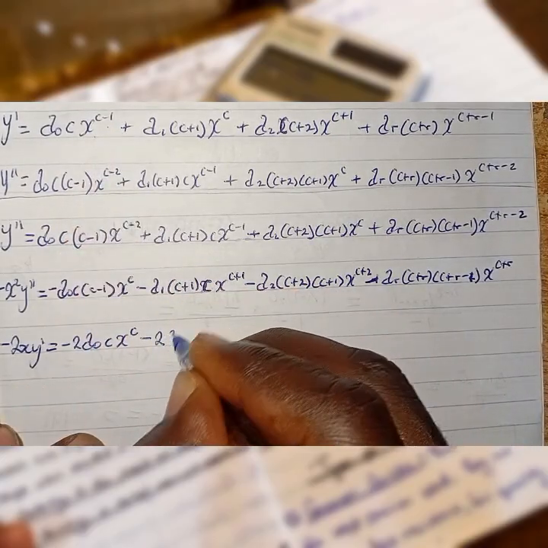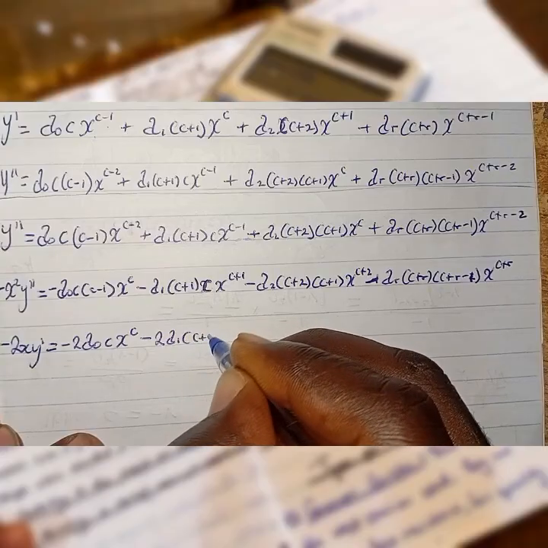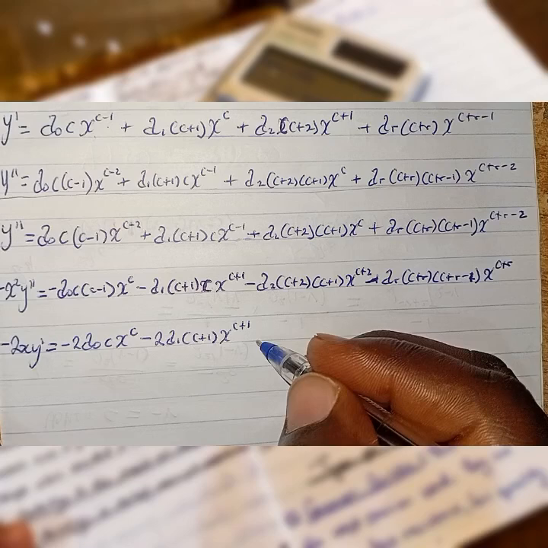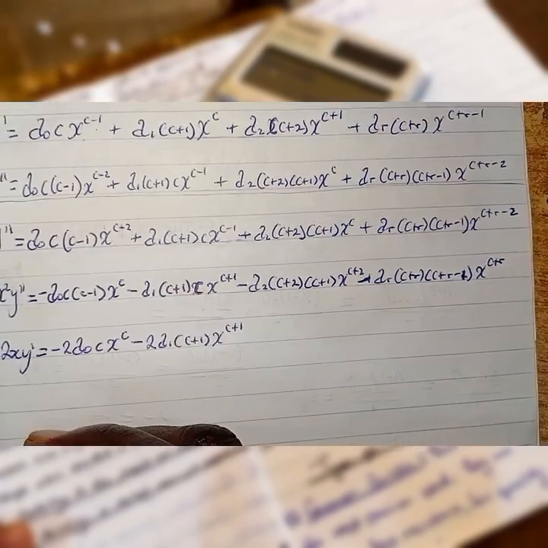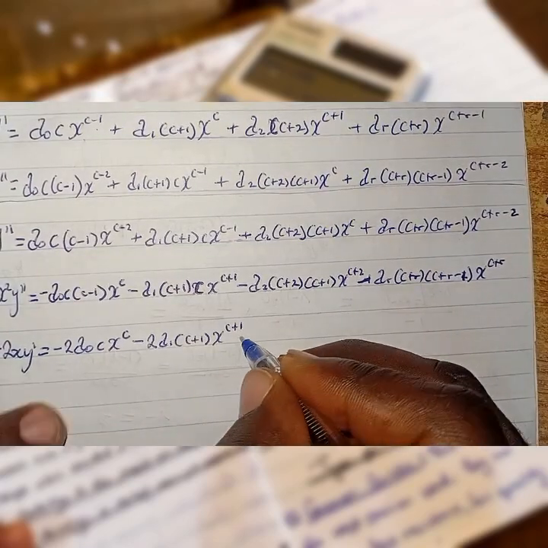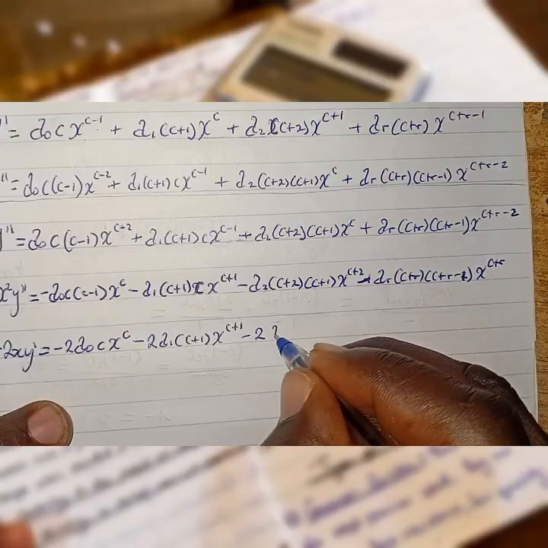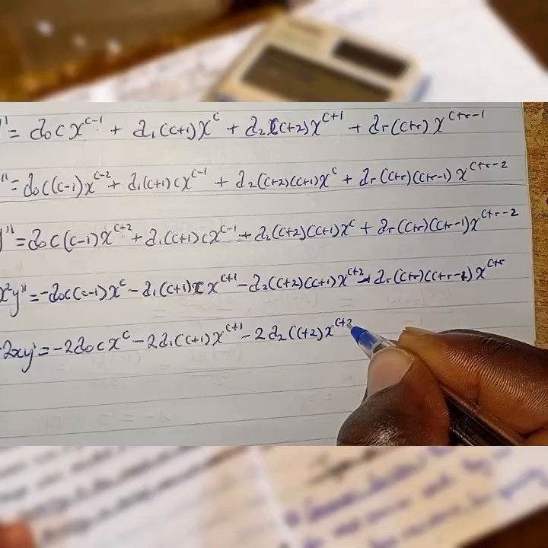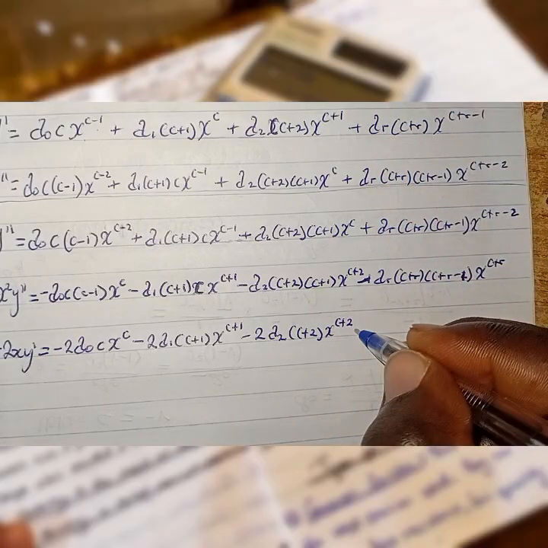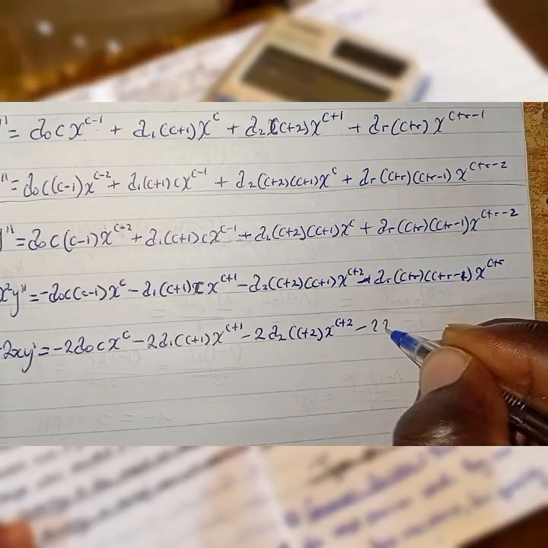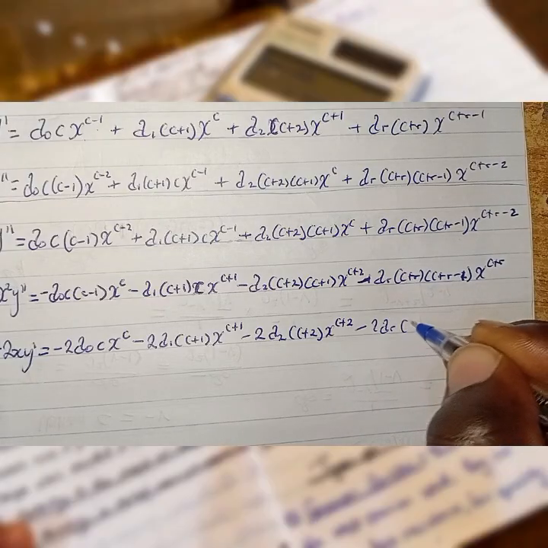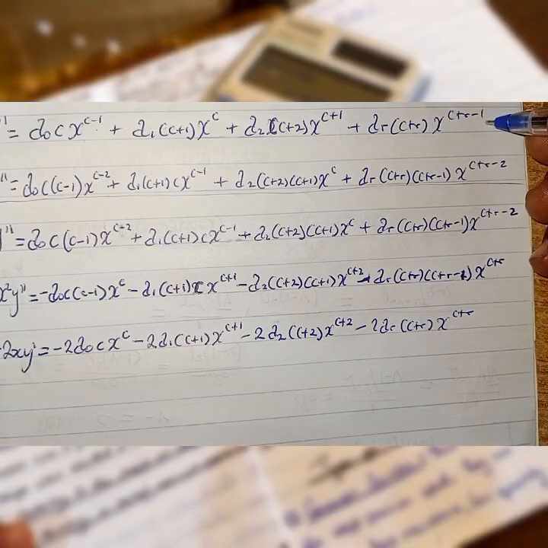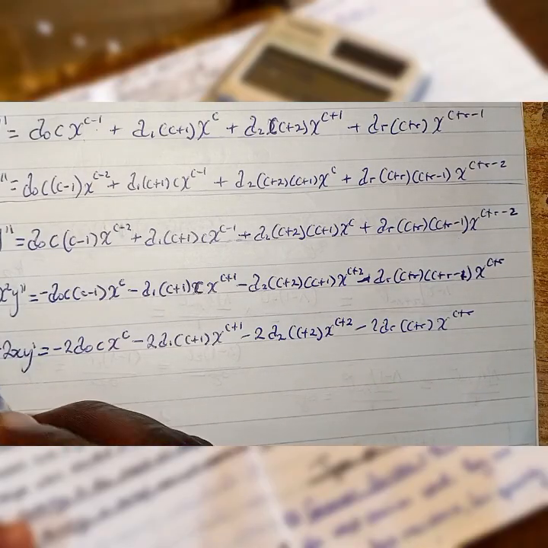Minus 2 a1 (c plus 1) x raised to power c plus 1. Now the next one we have minus 2 a2 (c plus 2) x raised to power c plus 2. Now we're adding 1 to all the powers of x: minus 2 ar (c plus r) x raised to power c plus r. Now when you add 1 to this, it will eliminate.